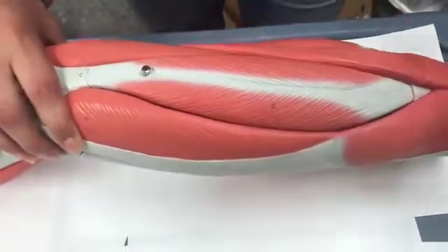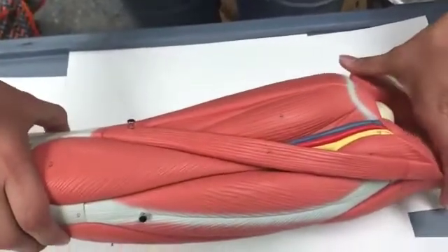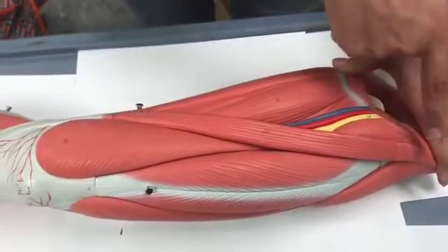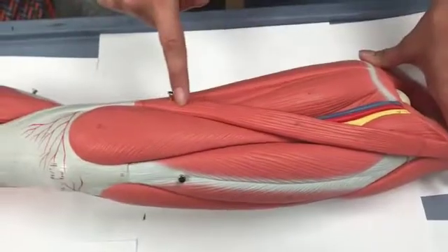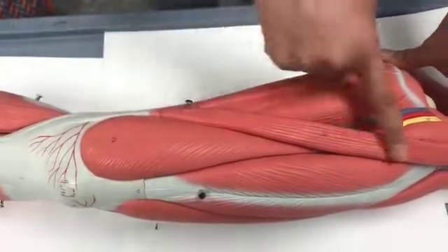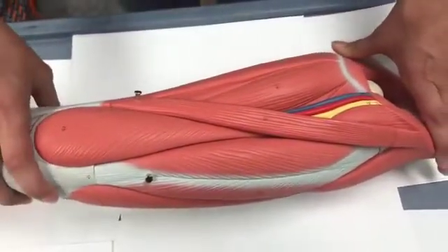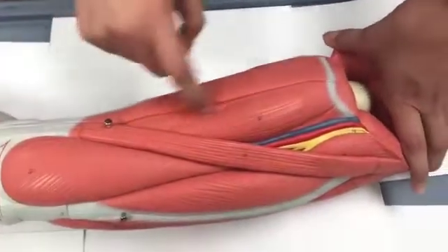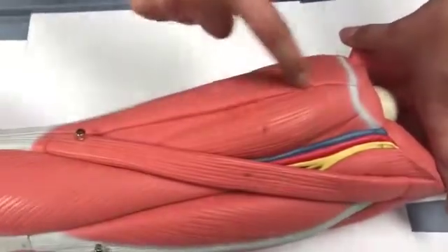So we're going to rotate the leg toward the medial side where you will see the sartorius. So the sartorius goes from front of hip all the way down through here to the inside knee. Next, we're going to show you the adductor longus muscle. This is the adductor longus muscle.